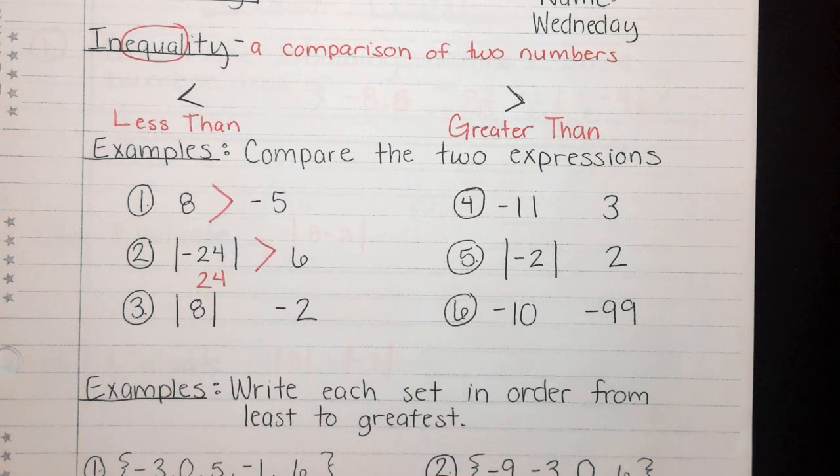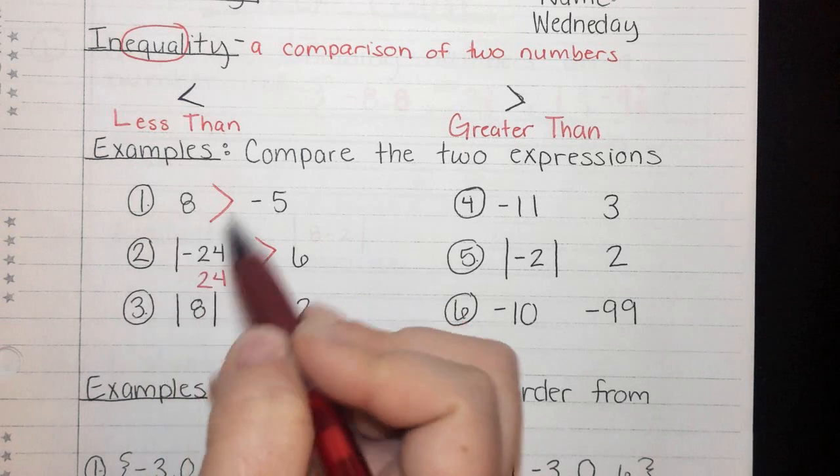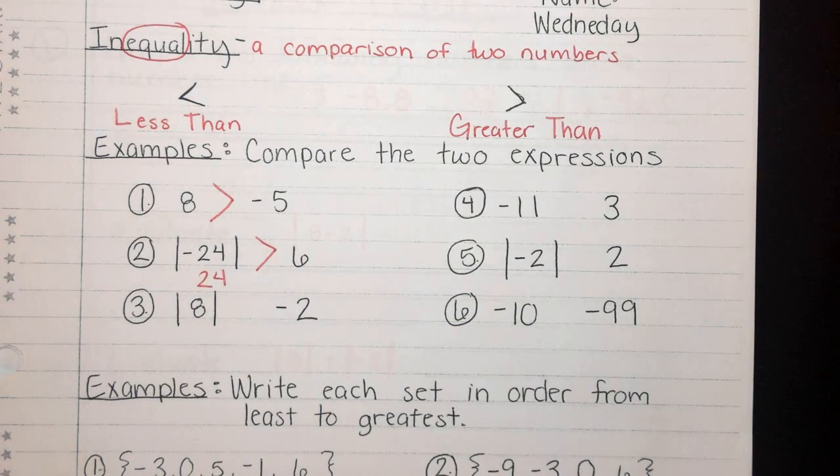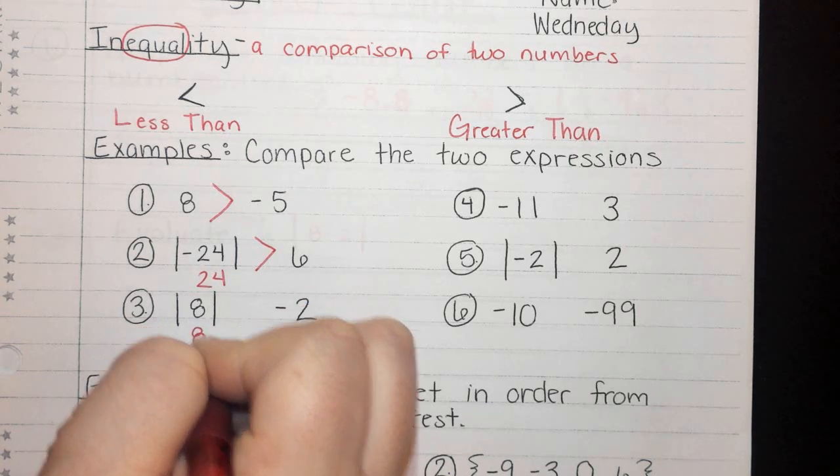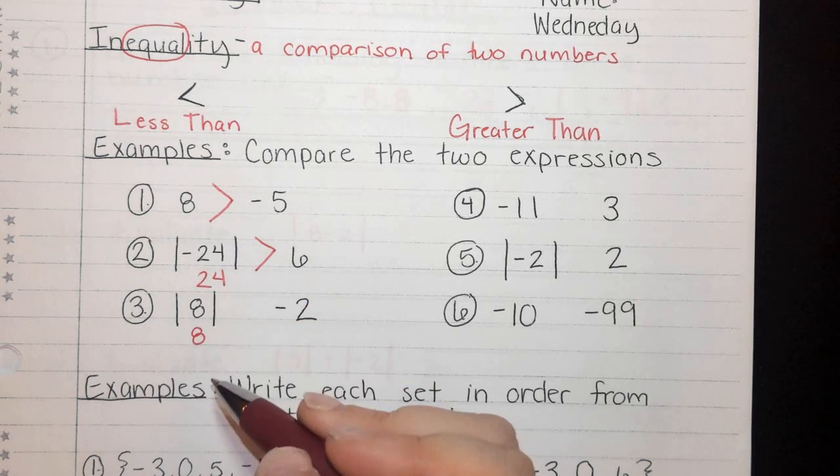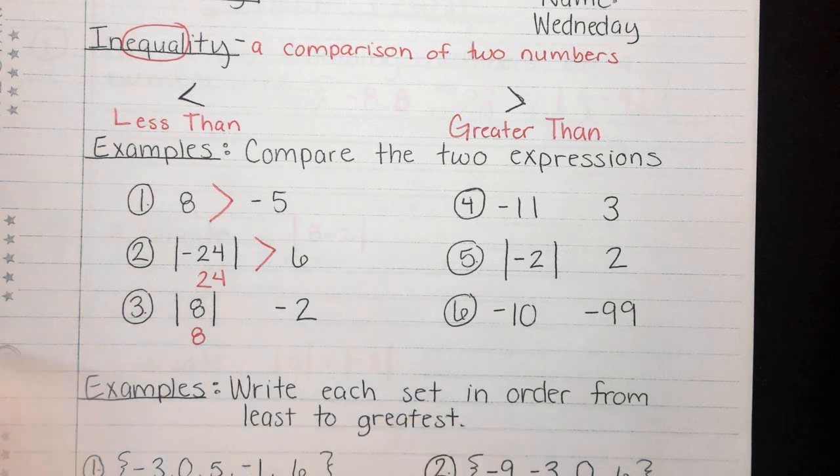Yes? So, the bars, how would you put it? Yeah, so these bars, that's the absolute value bars that we talked about yesterday. And if it has those bars around it, you have to make it positive. Okay? All right, what about number 3? What would I need to do on number 3 first? Macy? The absolute value is 8. And what's the absolute value of 8? 8. And here you're just showing me, hey, I know that doesn't change. It's already positive, so it stays that way. What symbol would I want to put in between these two numbers? Kyrie?